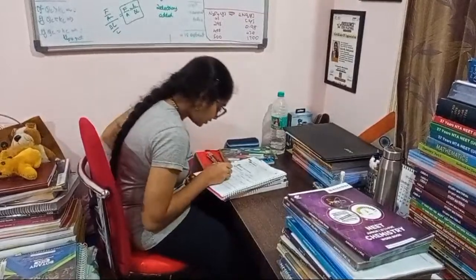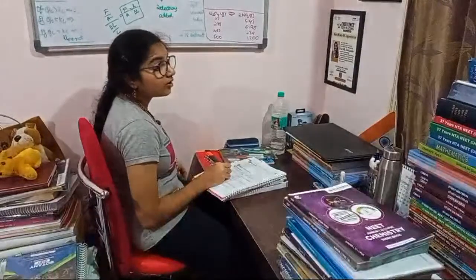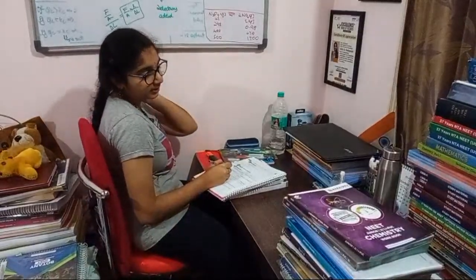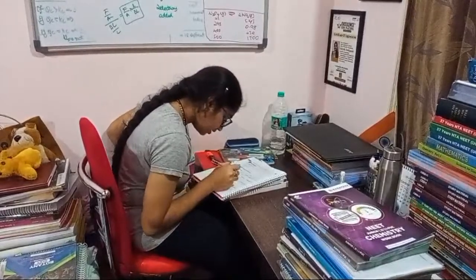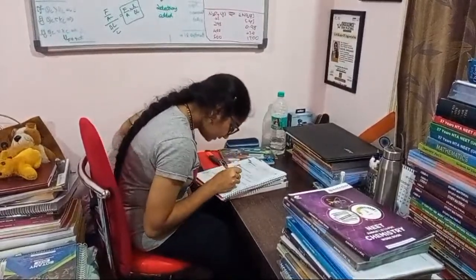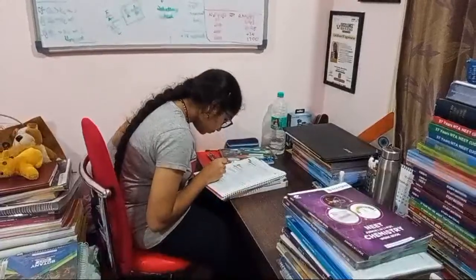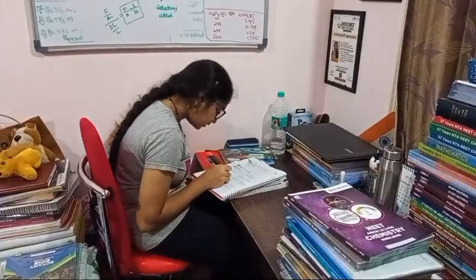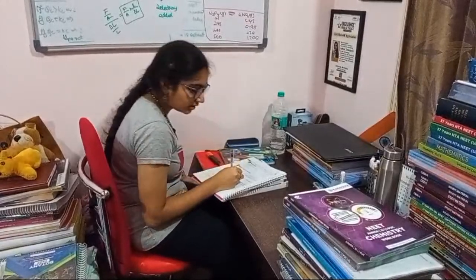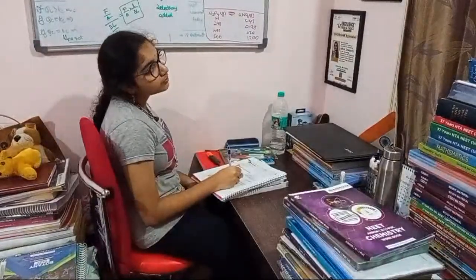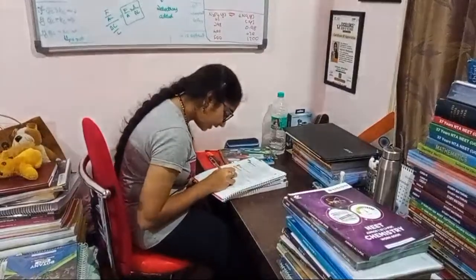Bulk modulus of elasticity, K. K is defined by Maxwell as the ratio of volume stress to the volumetric strain within the elastic limit. That is, K equals minus of volume stress by volumetric strain.